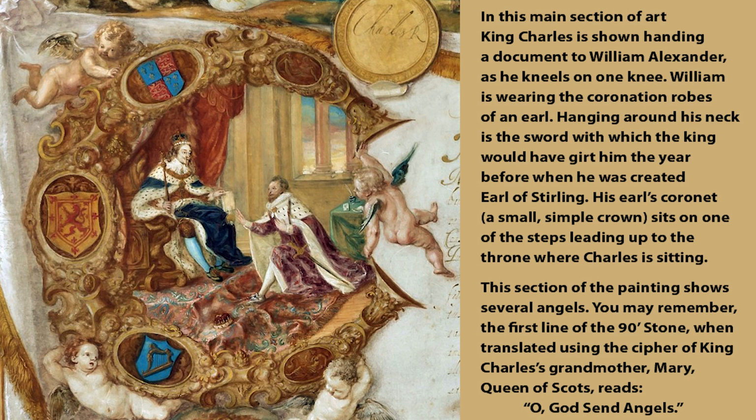King Charles' grandmother, the first line of the stone says, "Oh God, send angels," which is in last month's episode. And what you have all the way around the outside edge are a whole bunch of little angels. And I don't know if you noticed how it looks like they broke through a tapestry and the angels are holding it back.